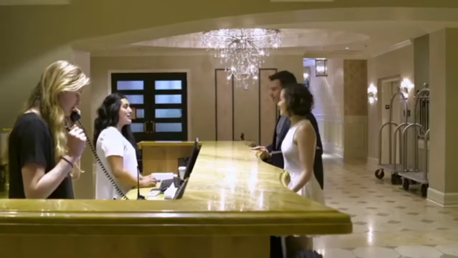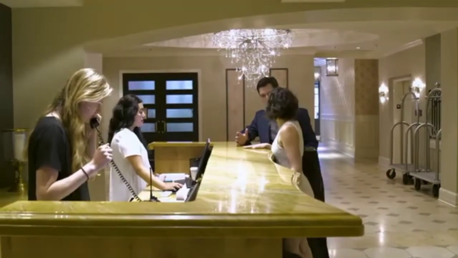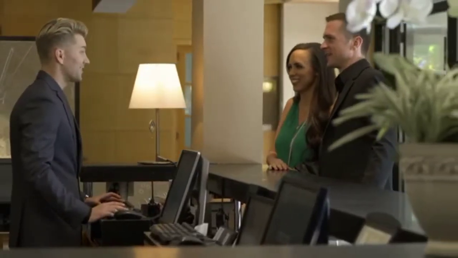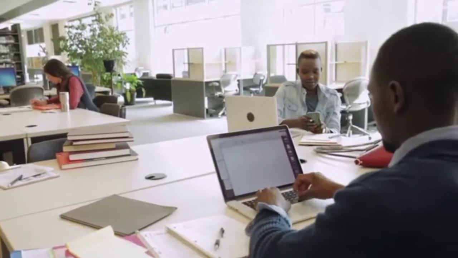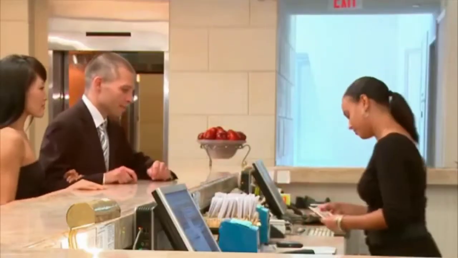Many applicants qualify with a high school diploma and several years of hotel work experience, but most large hotels expect applicants to have a bachelor's degree in hospitality or hotel management. Hotels with fewer services accept applicants with an associate's degree or certificate in hotel management or operations.